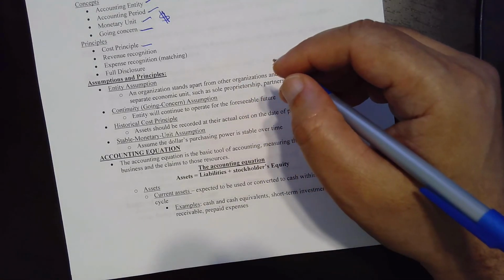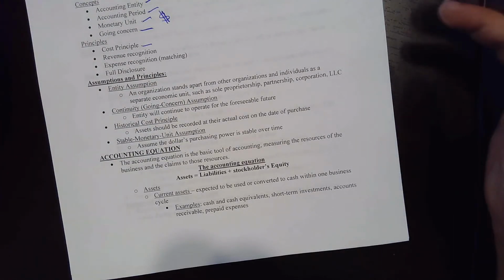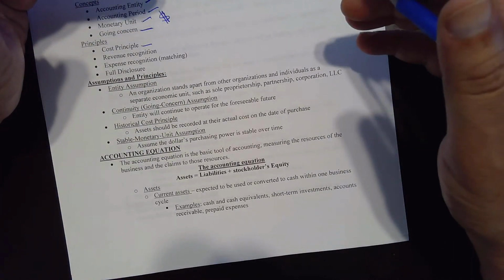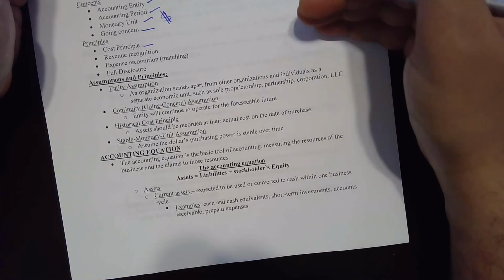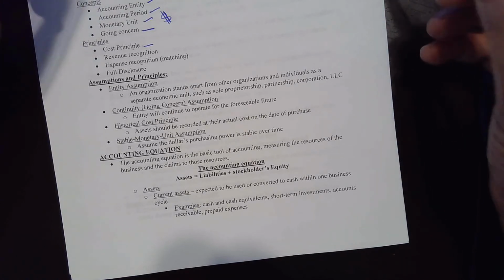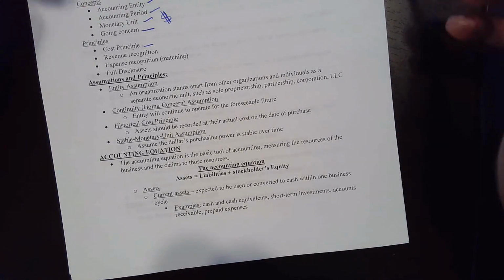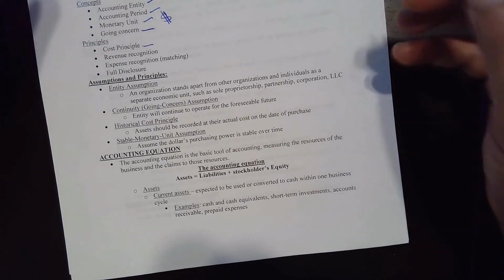Expense recognition is also called the matching principle. It simply means that we have to recognize how much expense you have incurred to earn this much revenue. So for example, the cake that you are giving me for $100, that cake cost you like $40 to make.